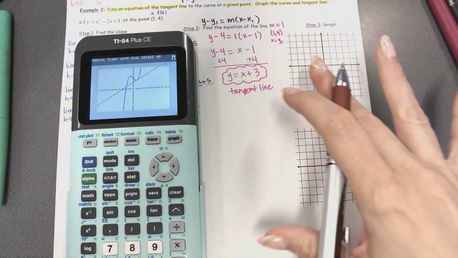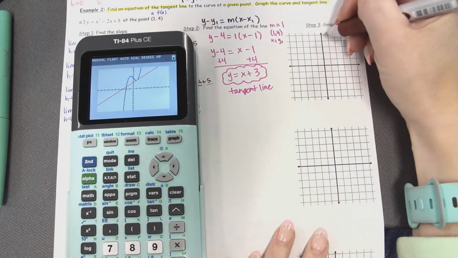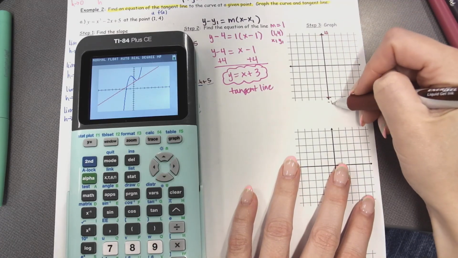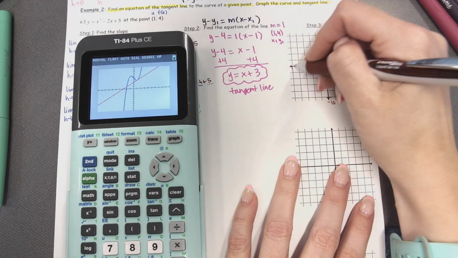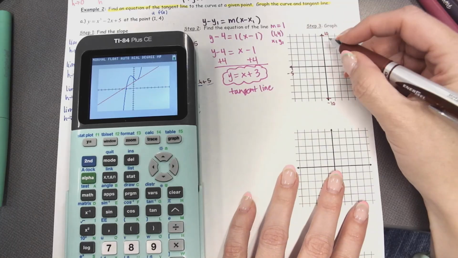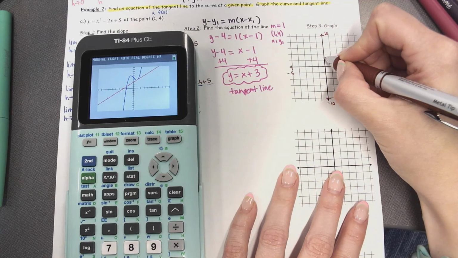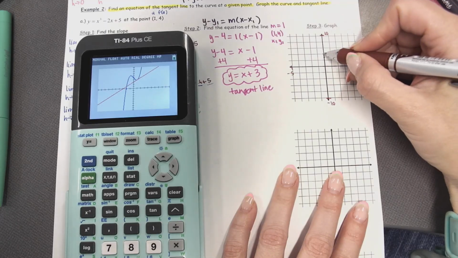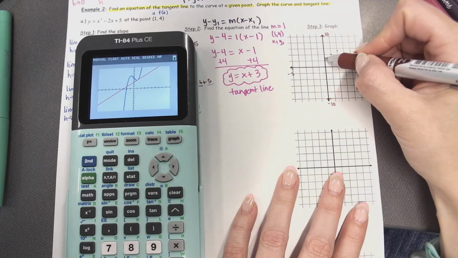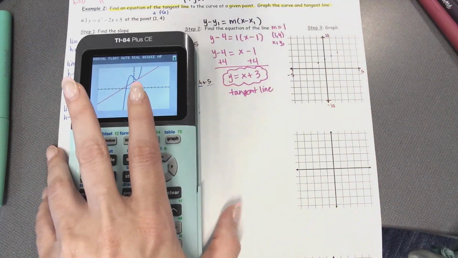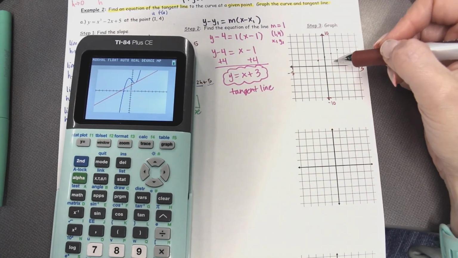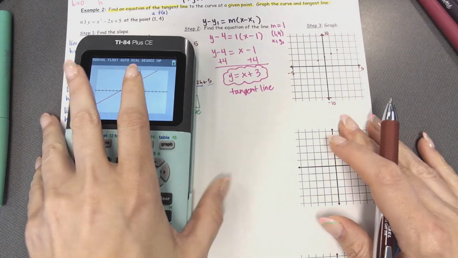Okay, so we're going to just draw a sketch of that here. So I'm going to make this go by 10, this go by negative 10, but I'm going to have this go by 5s. So if you're graphing your tangent line, you can start at 3, and you can go up 1 over 1, up 1 over 1. I like to use my straight edge. You also know that you're going to be at that point 1, 4. That is where they're going to meet.